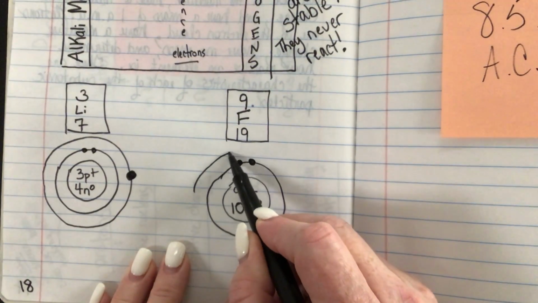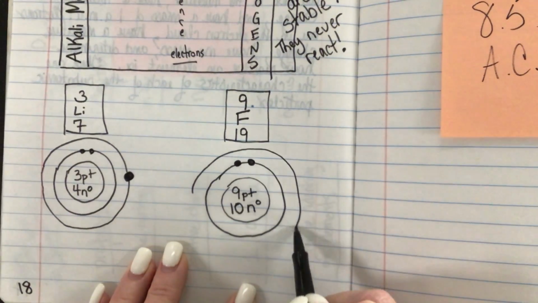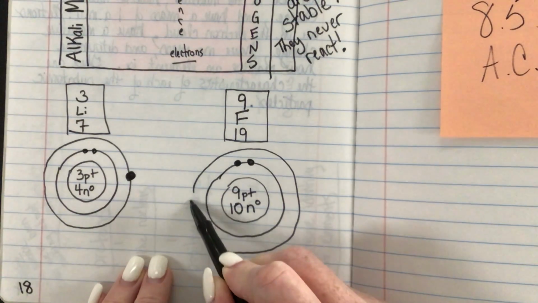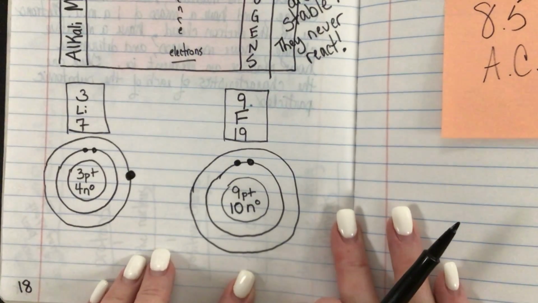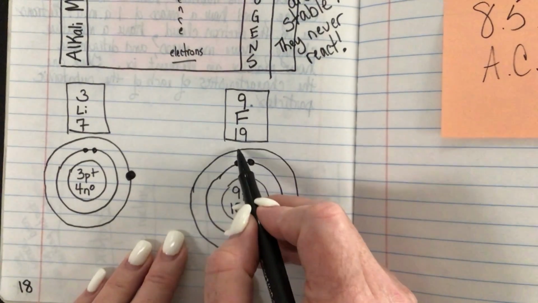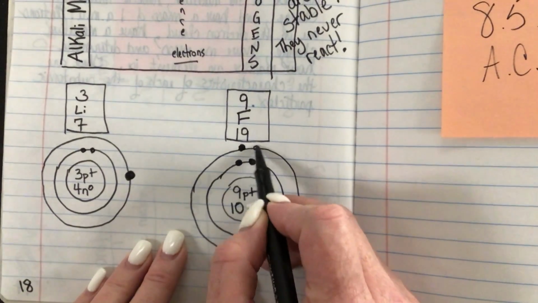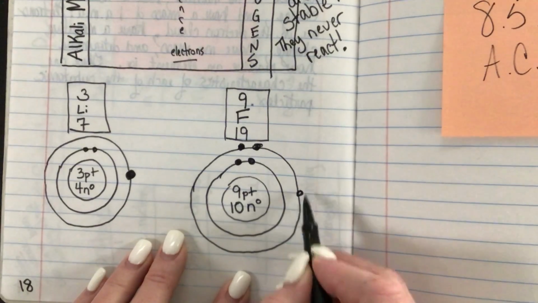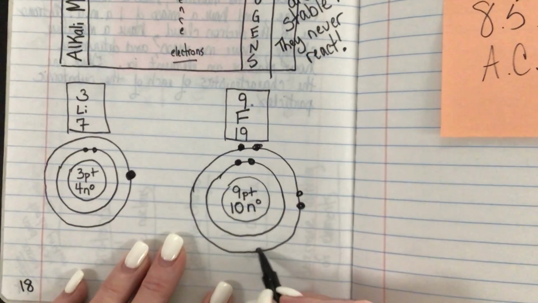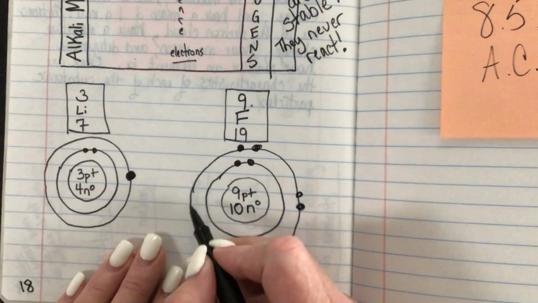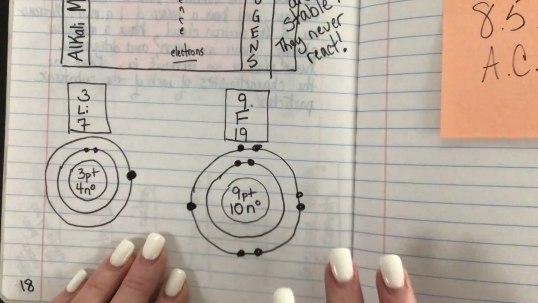And the second energy level will hold up to 8. But we don't need all 8, do we? We just need 7. So we're going to do 1, 2, 3, 4, 5, 6, 7.